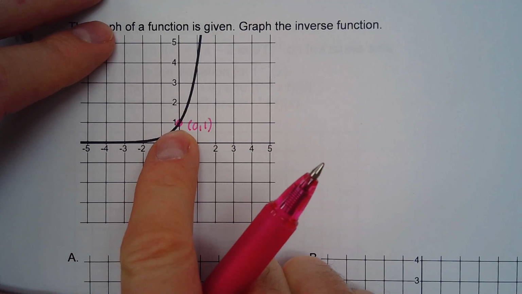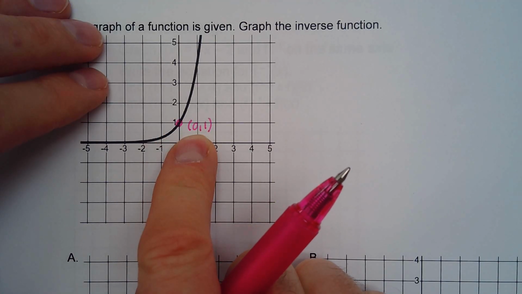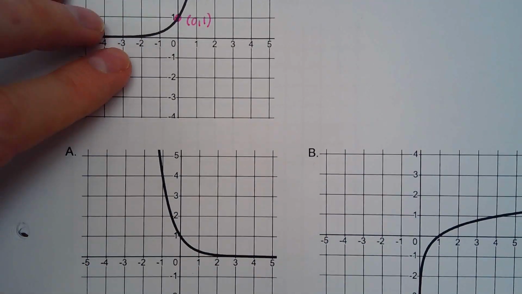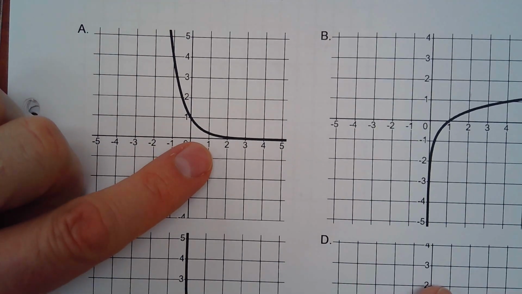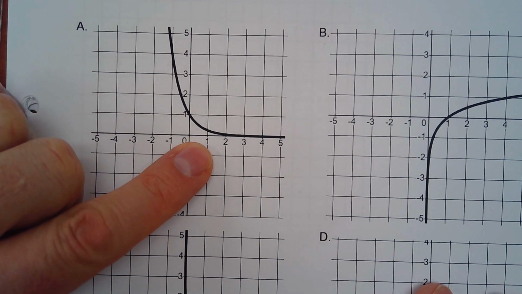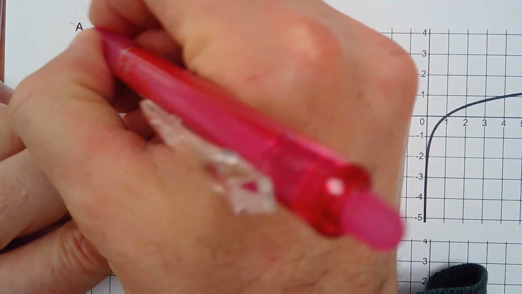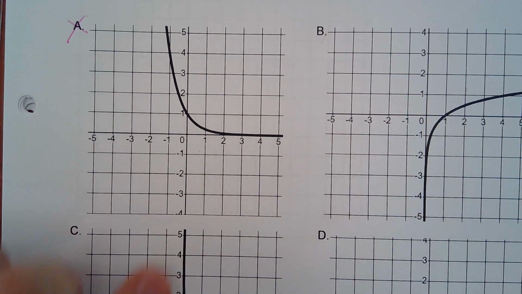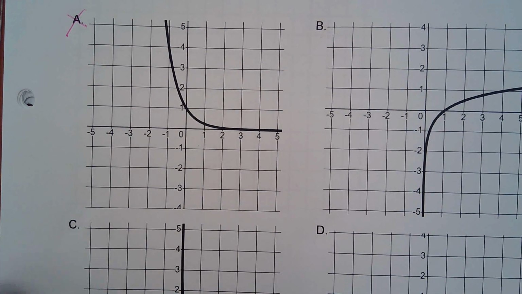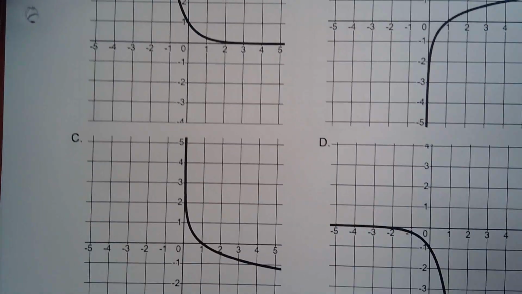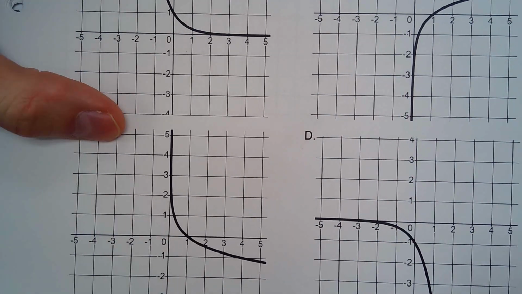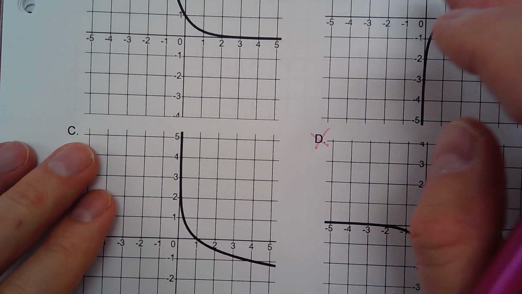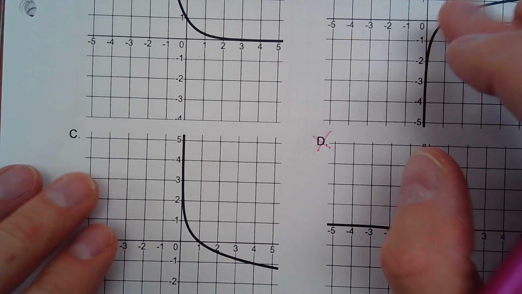So this is 0, 1. If I switch the x and y coordinates, I should get 1, 0. So I look for graphs that have 1, 0. So an x-intercept. That does not, so I'm going to eliminate A. B works, and so does C. D does not work. So it's either B or C.